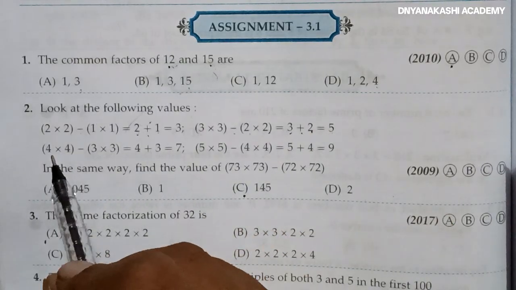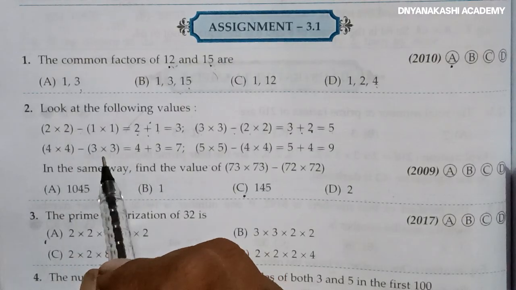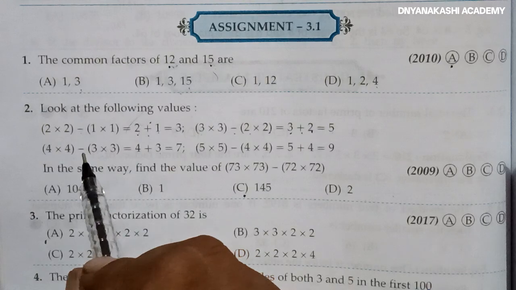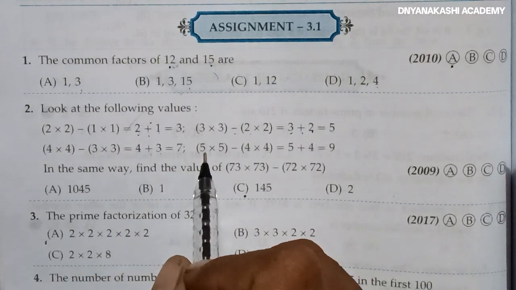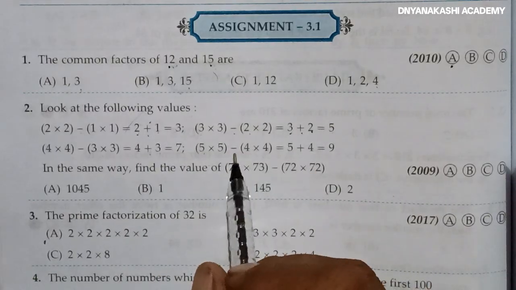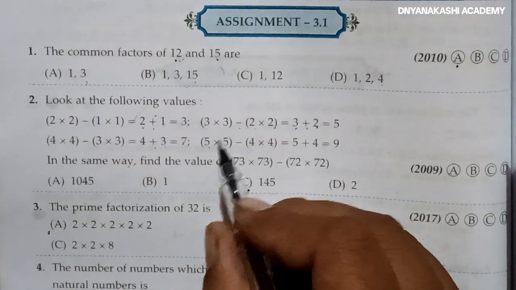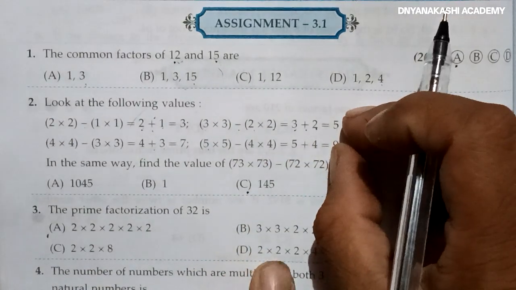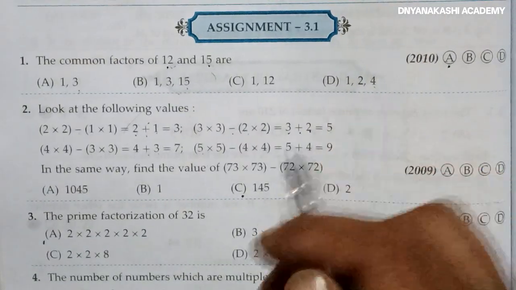Here also the same, here 4 into 4. Which number is multiplied here? 4. Here multiply by 3, and minus here and plus here. Okay, change the sign here, and here 5, 5, minus here, plus, and 4. How to solve here? You look at these 4 numerical activities. That's how we solve here.